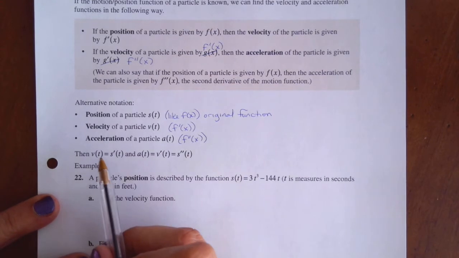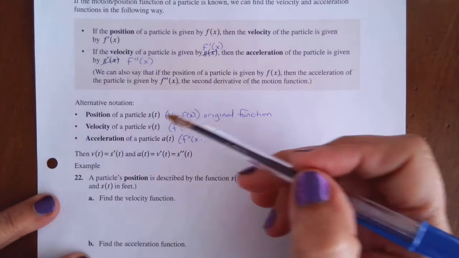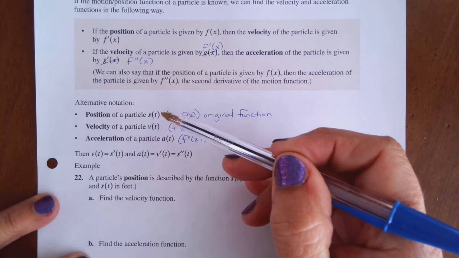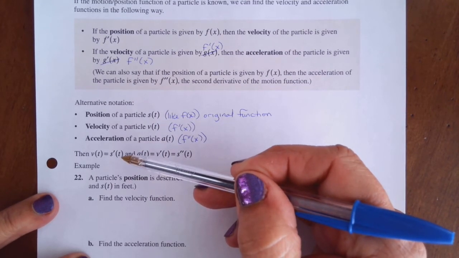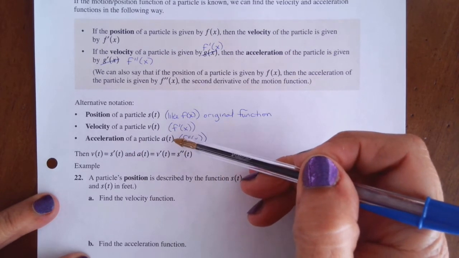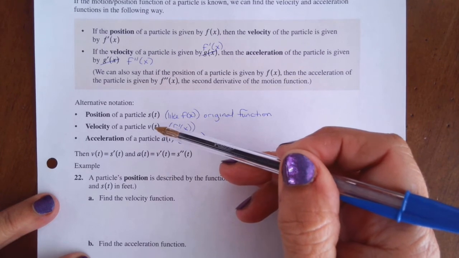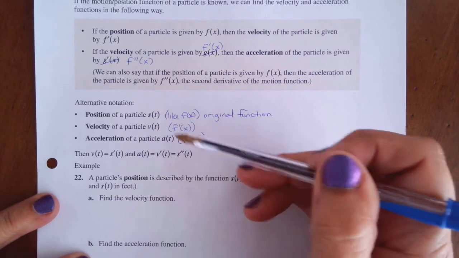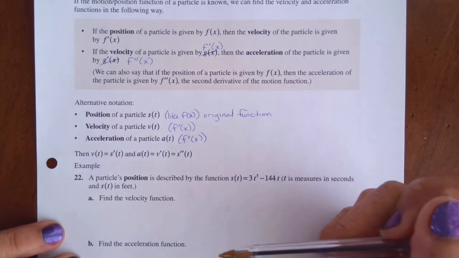So v of t is the same thing as the derivative of the position, right? It's just another way to say s prime. You might write s prime of t, but that's the same thing as v of t. And the same thing here: the acceleration is the derivative of v. That would be v prime, but it would also be the second derivative of the original. So you can write it any way, but you need to understand, when you're reading a problem, what's given to you.